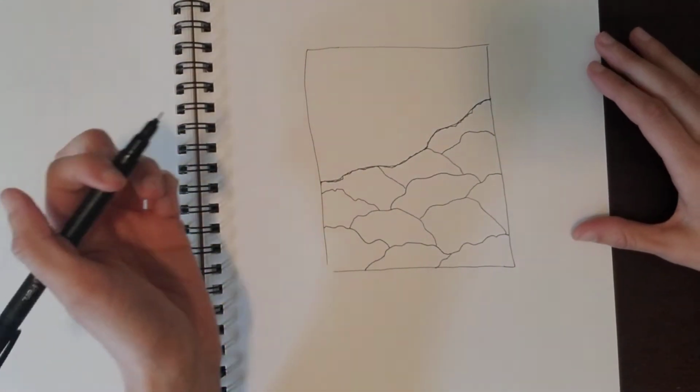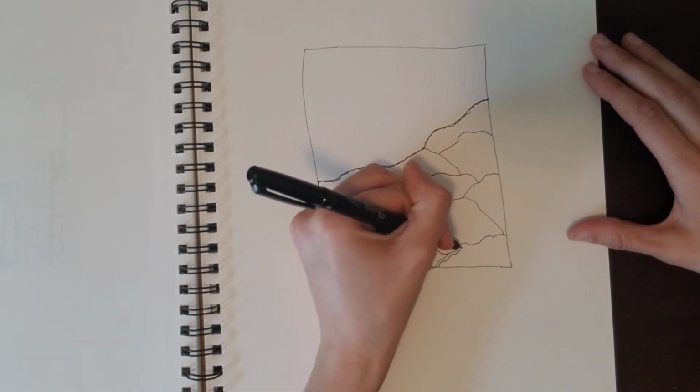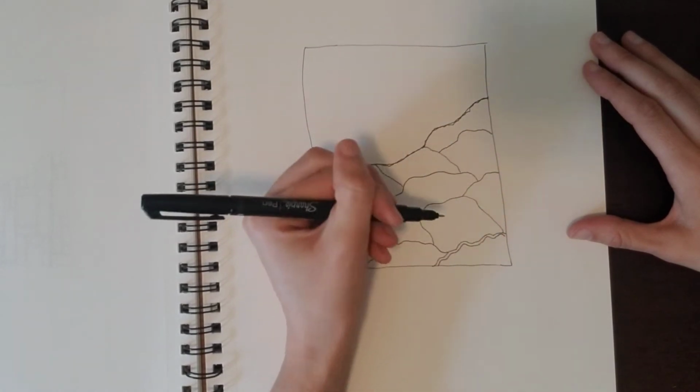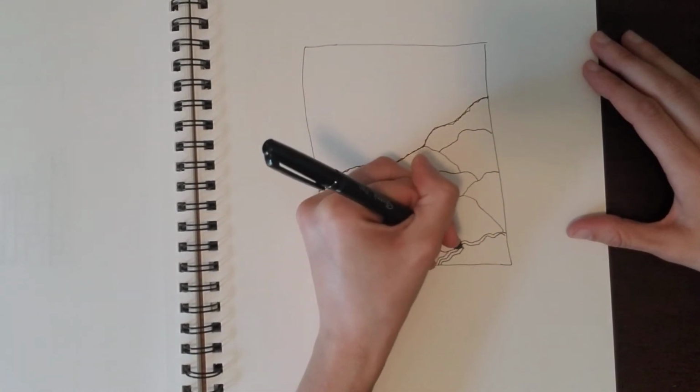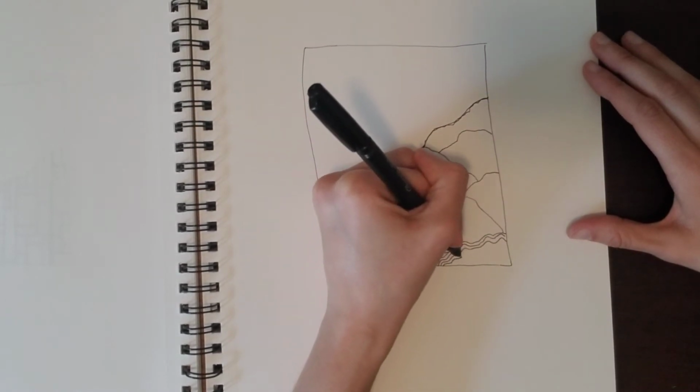The next part we're going to do is start filling these in. I'm just going to follow the line above it. Okay. I'm going to follow the same bumps here. I'm going to fill up the space.